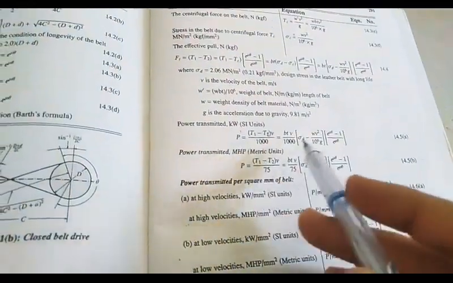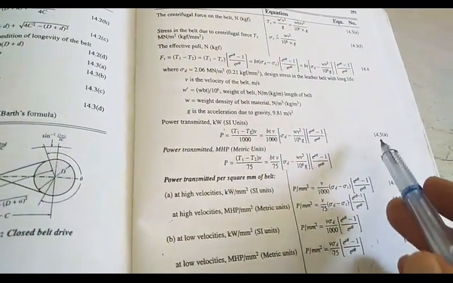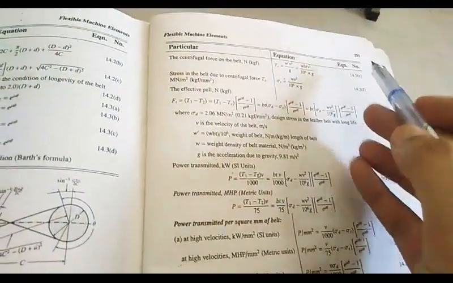So we shall take the formula for power. For power formula here they have given 14.5a, page number 291.